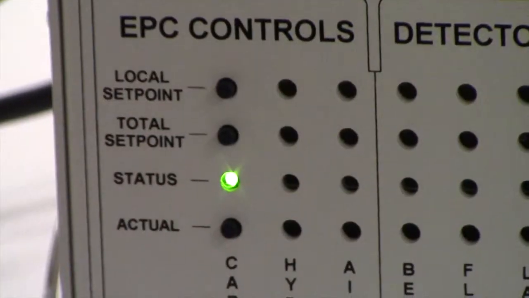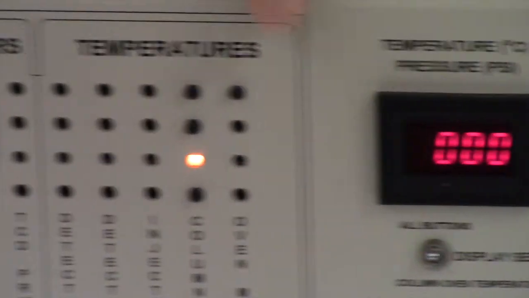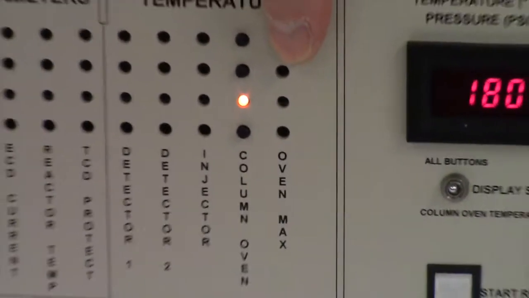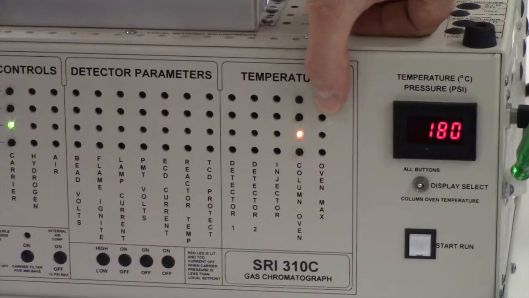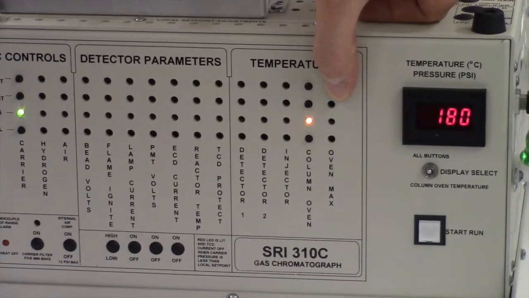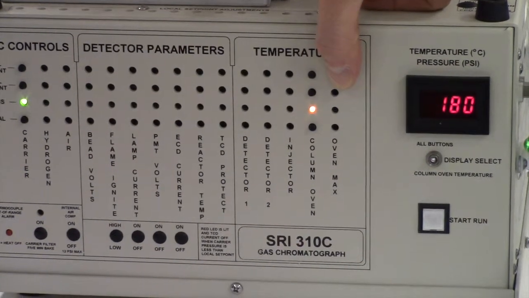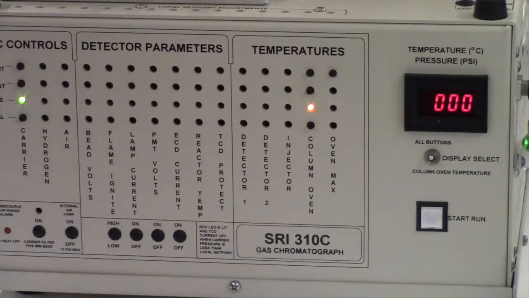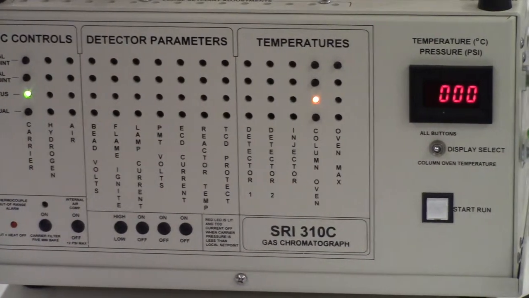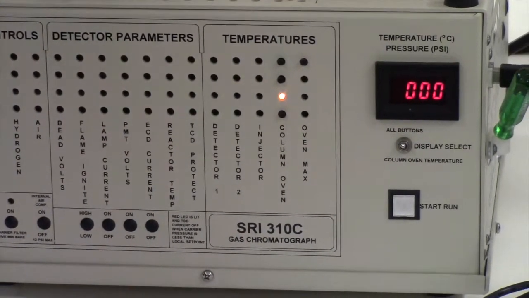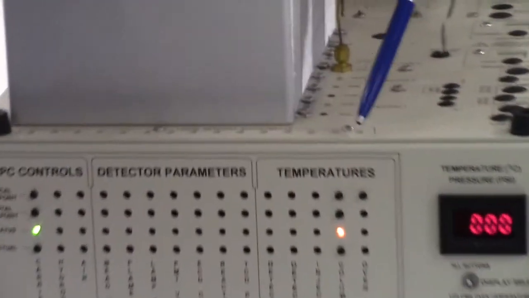After that, we have the temperature section. This button shows us the maximum temperature of the column, which again can be adjusted with a trim pot right there.